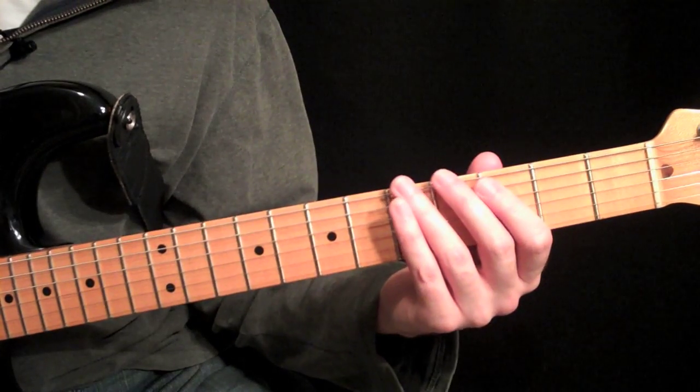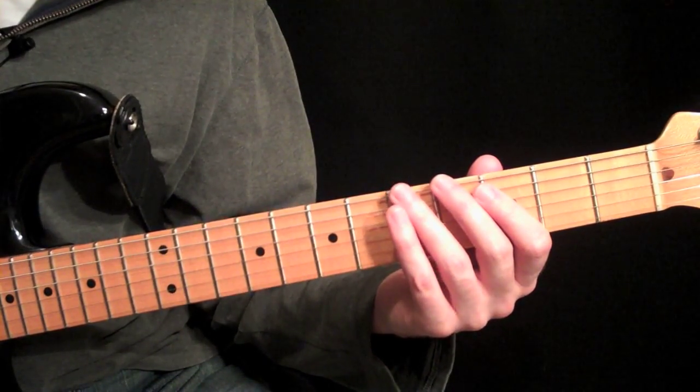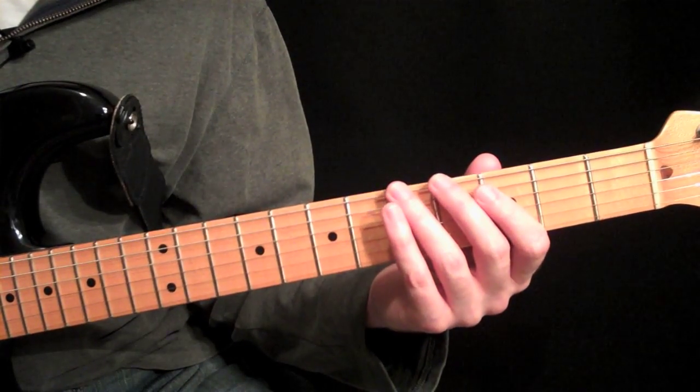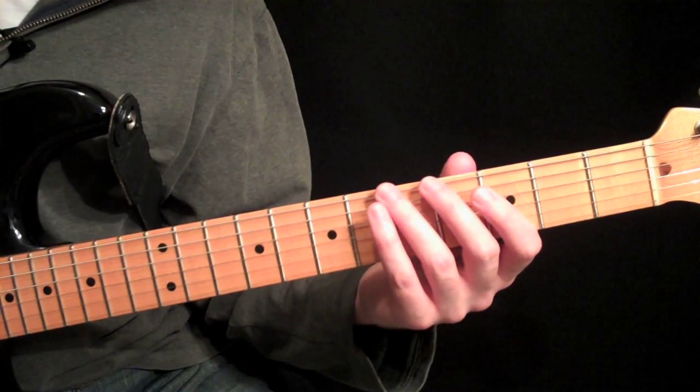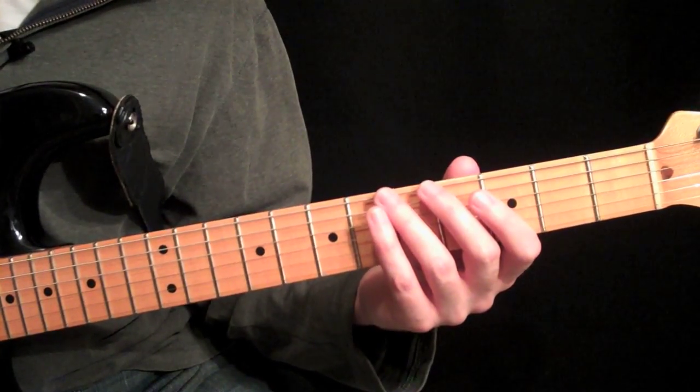So we have A to B is a whole step, B to C is a half step, C to D a whole step, D to E a whole step, E to F a half step, F to G a whole step, and G back to A a whole step.